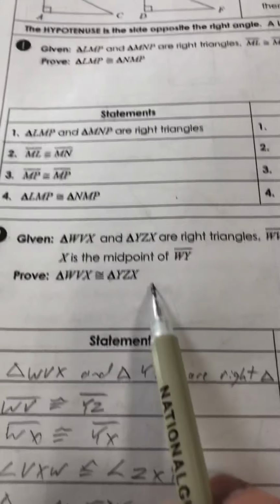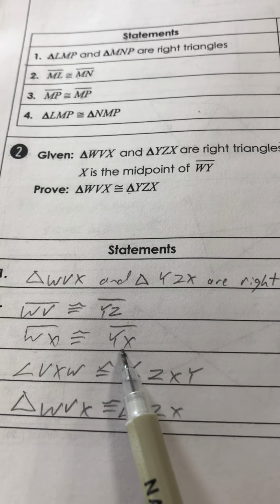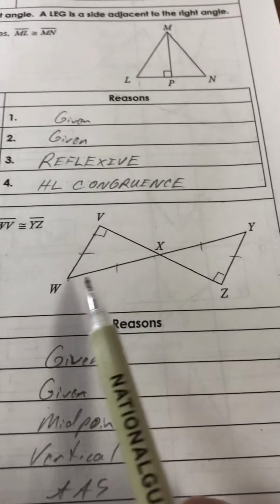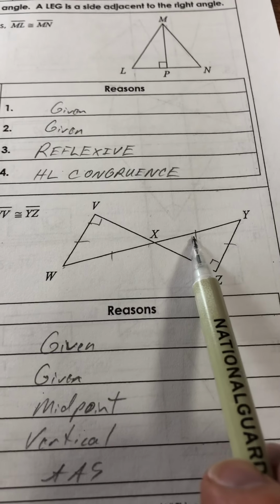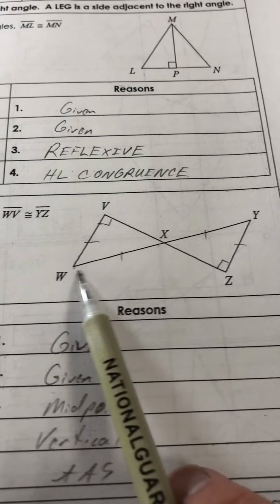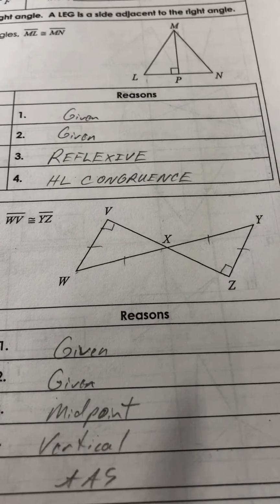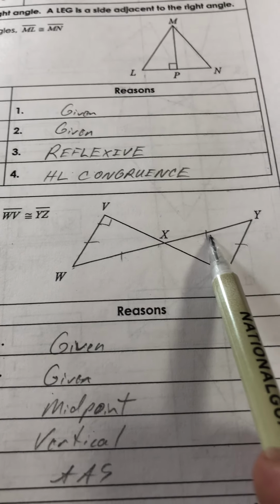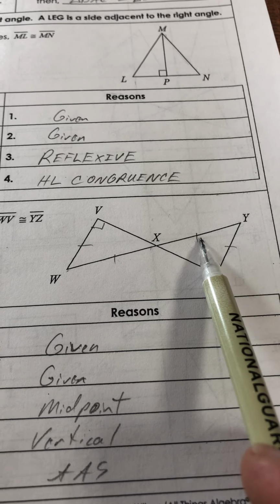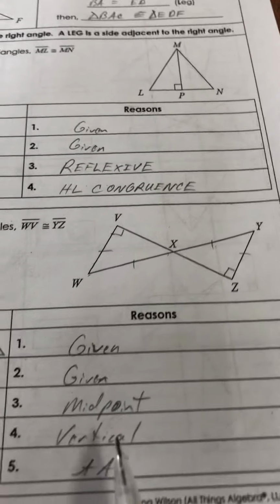I went a little different route on this one. I have the givens, and then I have WX is congruent to YX because of midpoint. In the given it said that X was the midpoint of WY, so these two parts are congruent. And this isn't a leg, and this is not a leg. That's why I went the direction I did.